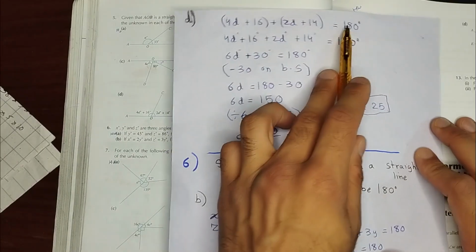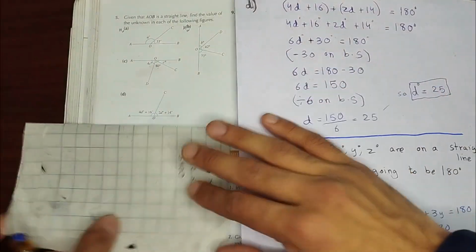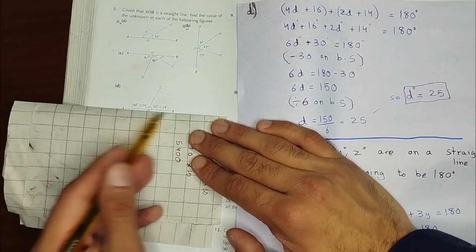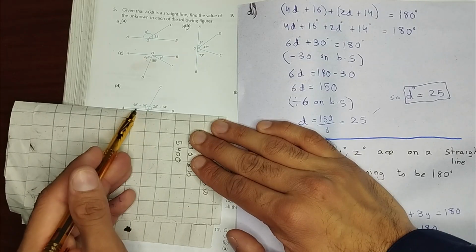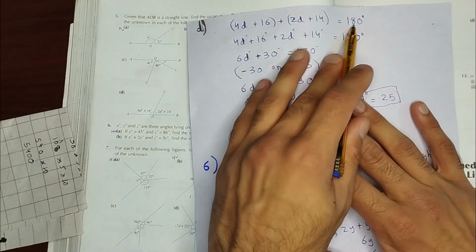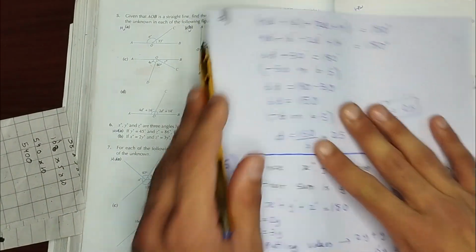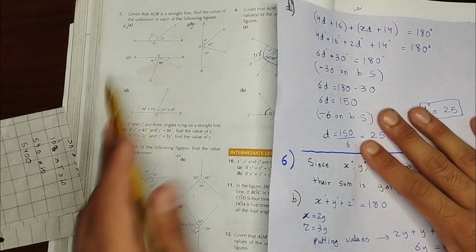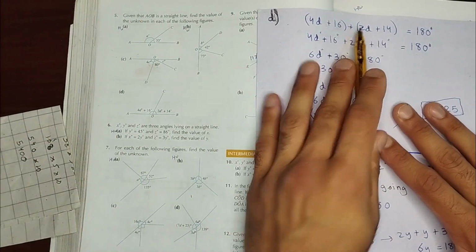We know their sum is going to be 180. How do we know that? Let's take a look at this. AB is a straight line, and there are two adjacent angles on AB, and their sum is going to be equal to 180 according to the rule. What did I do? I took this angle, I wrote it here, and I added it with the other angle.